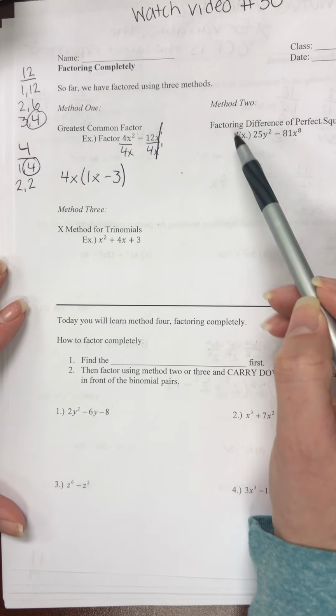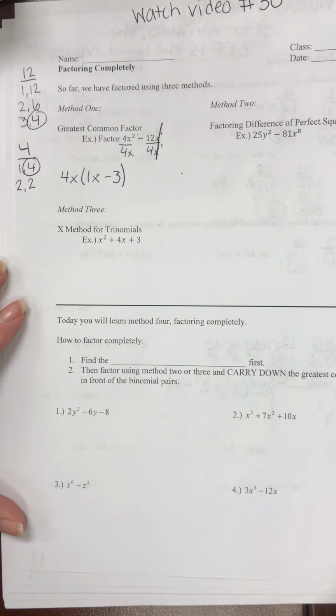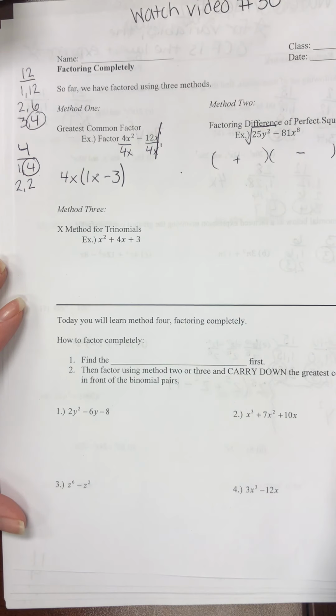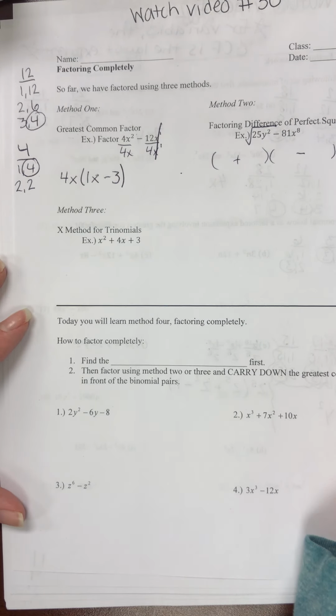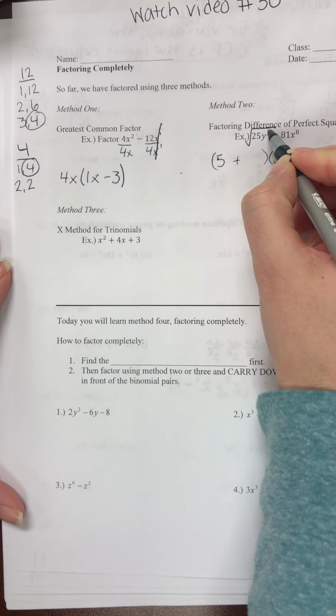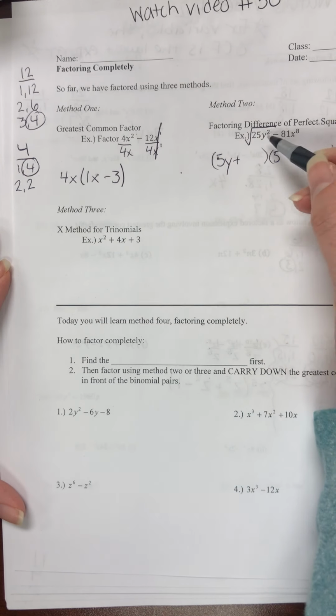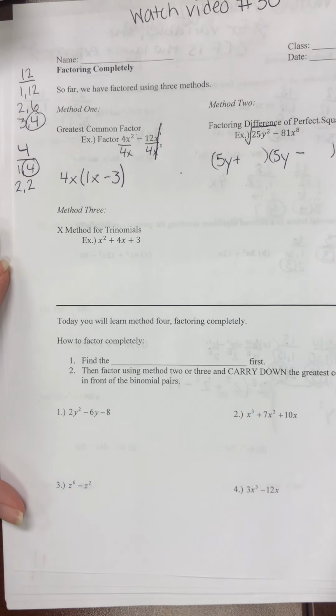The second method we have was factoring the difference of perfect squares. If I was looking to factor this example here, for perfect squares, I do 2 sets of parentheses, one is a plus, one is a minus, and we just take the square root. So remember, the square root of 25 means 5 times 5. So the square root of 25 is 5. The square root of x squared, we're just dividing our exponent by 2. So the square root of y squared would just be y.